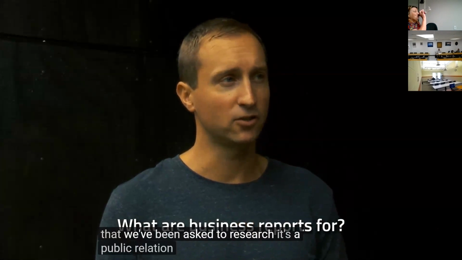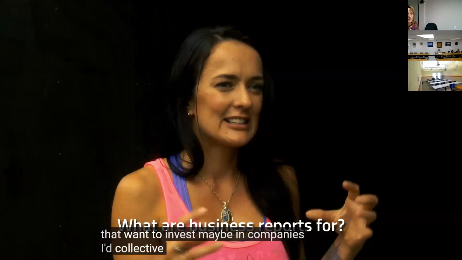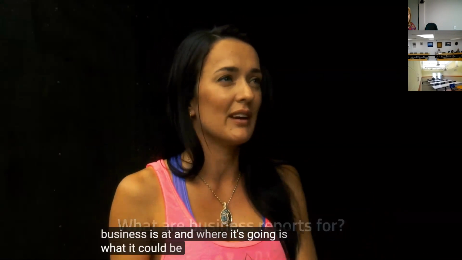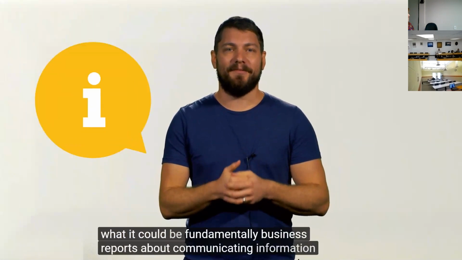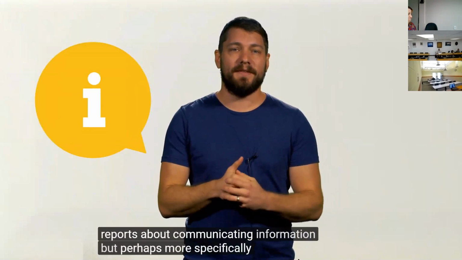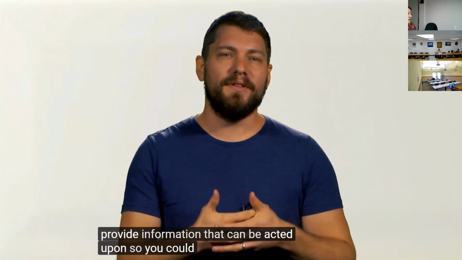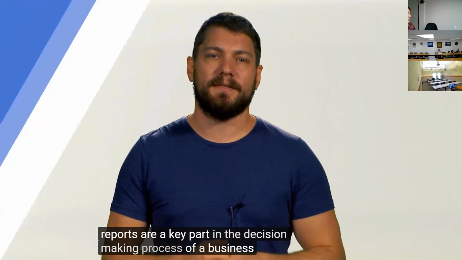It's a public relations instrument. Maybe a collective analysis of where the business is at and where it's going or what it could be. Fundamentally, business reports are about communicating information, but perhaps more specifically, they provide information that can be acted upon. So you could say that business reports are a key part of the decision-making process of the business.